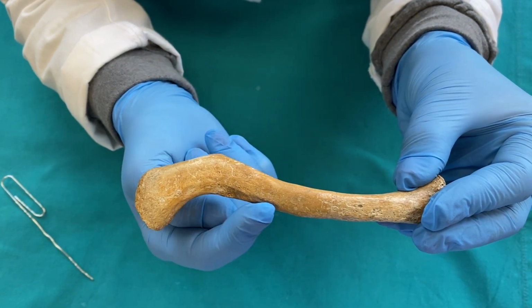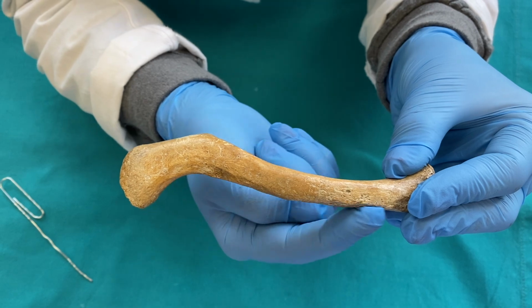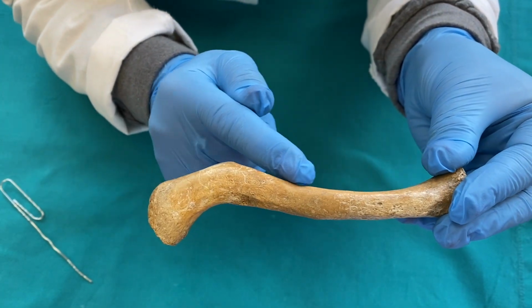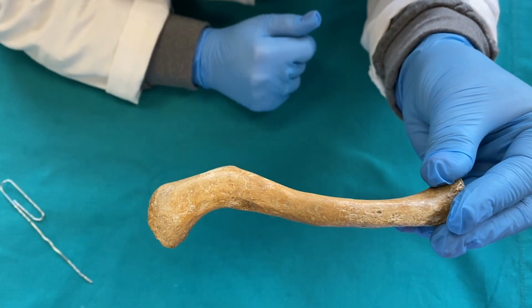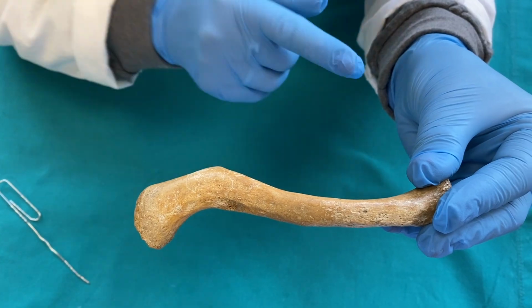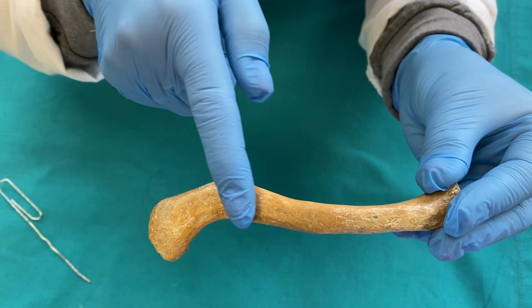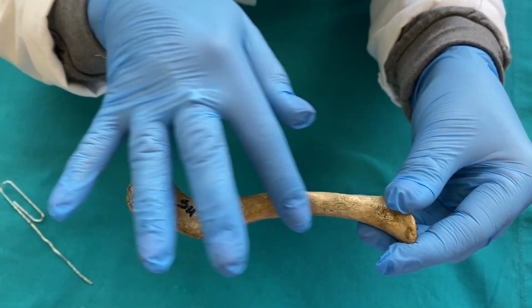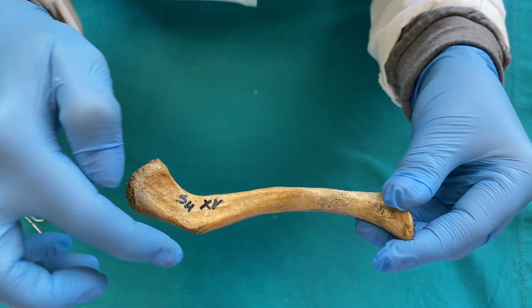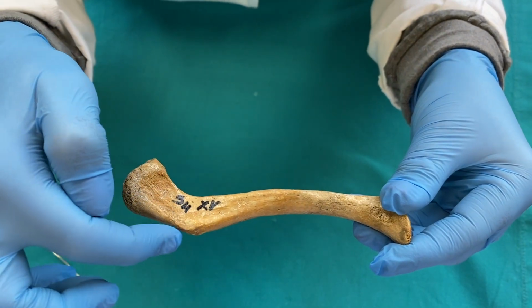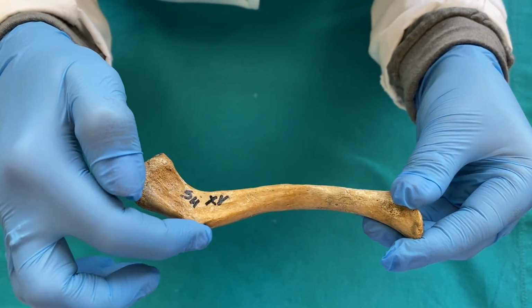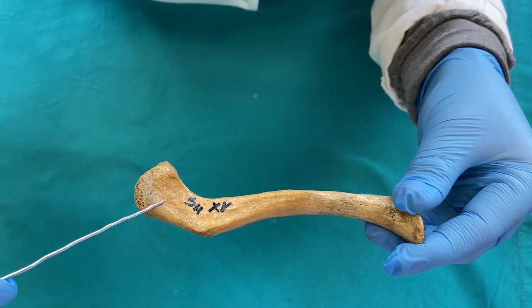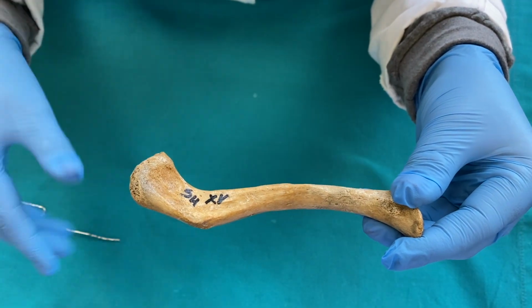This one here would be the anterior border, and this one here would be the posterior border of the shaft of the clavicle. The superior surface is smooth, and on the inferior surface, near the lateral end, we can see the conoid tubercle. This is the conoid tubercle, and also the trapezoid line.